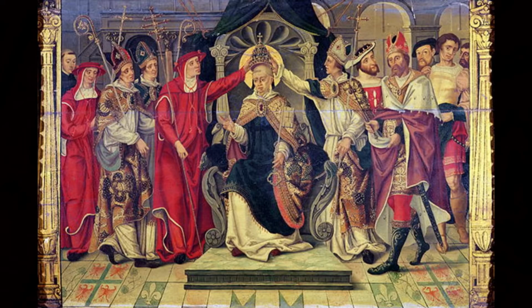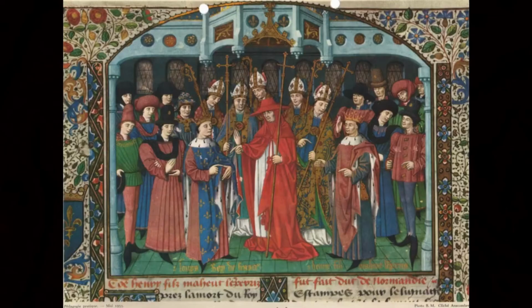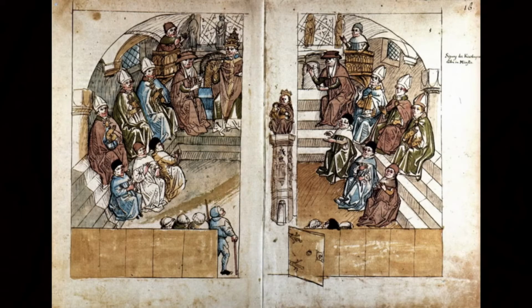This assembly met at Pisa on March 28, 1409. The rival pontiffs refused to attend and tried to counteract it by calling councils of their own. About 500 prelates attended the Council of Pisa. The council declared that it represented the whole church and that the cardinals had had the power to convoke it. When the 2 popes refused to answer a summons to appear, the council deposed them both on June 5, 1409.